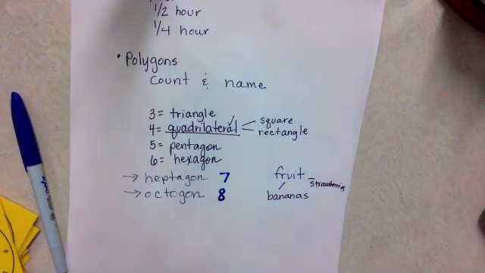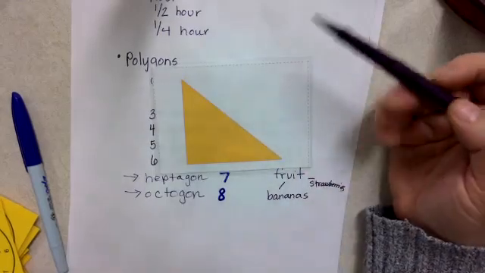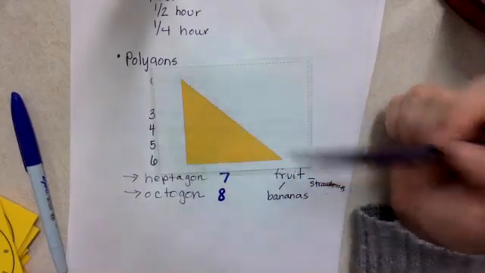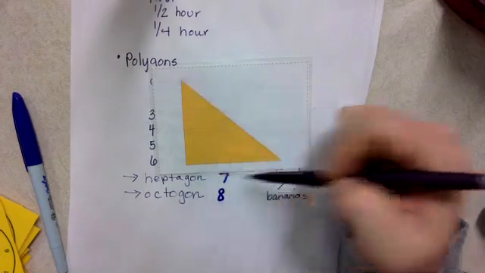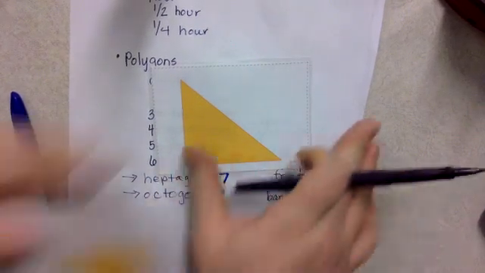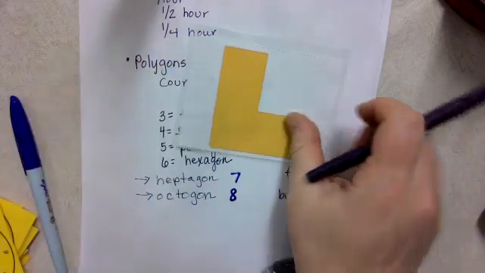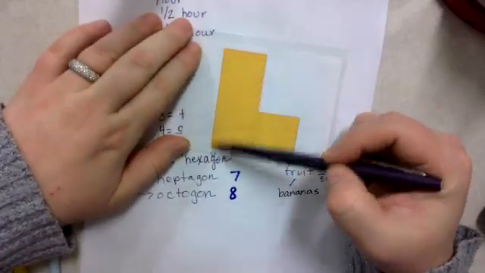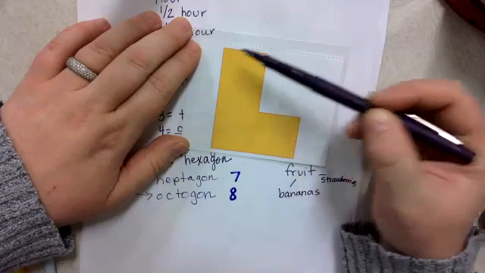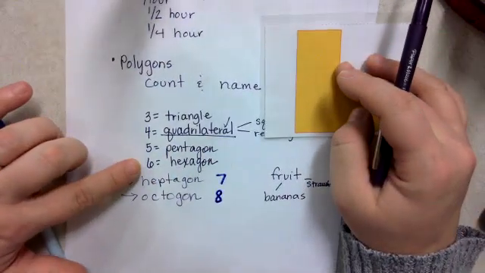Next one, what is this one? They'll probably know right away. It's a triangle. Why is it a triangle? How do we know? It has 1, 2, 3 sides. It also has 1, 2, 3 angles. This one's a little trickier. So let's count the sides. 1, 2, 3, 4, 5, 6. What's a 6-sided polygon? It's a hexagon.